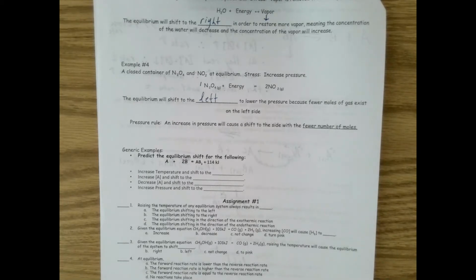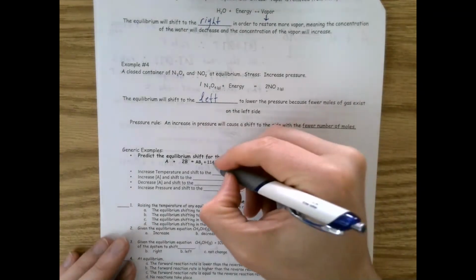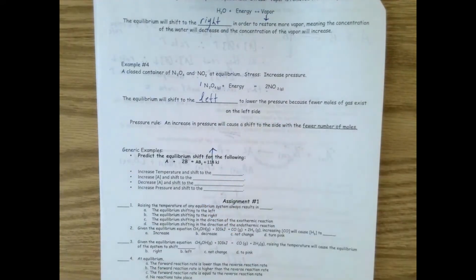So now let's look at the questions. Question 1 says increasing the temperature will cause the reaction to shift to the blank. Temperature is associated with energy. If you increase temperature, are you adding energy or taking away energy? You're adding, so I'm going to add energy. If I increase the amount of energy, the reaction doesn't like it, for lack of a better way of saying it. So if it doesn't like it, what can it do to compensate for that?